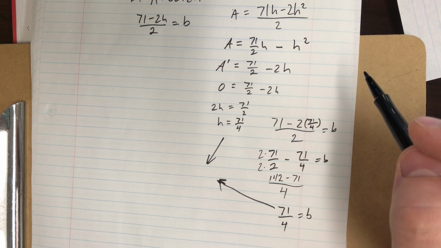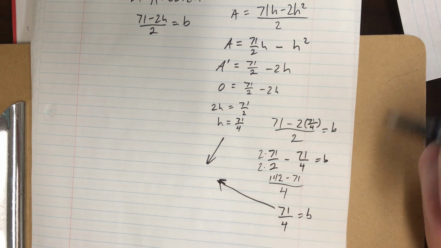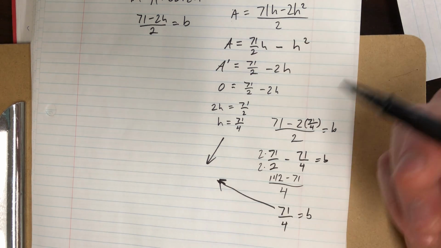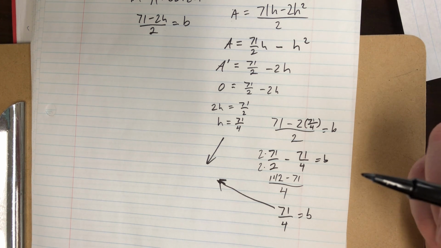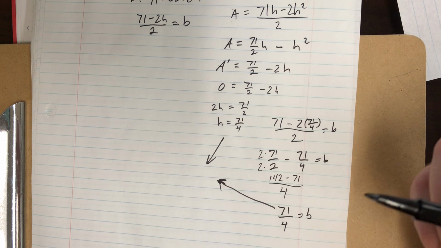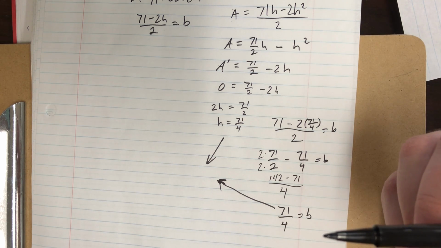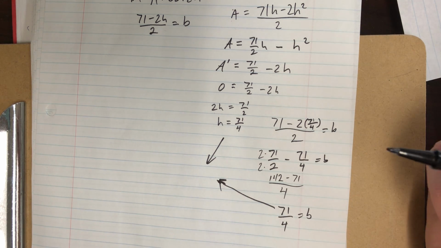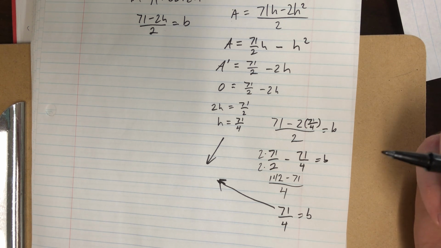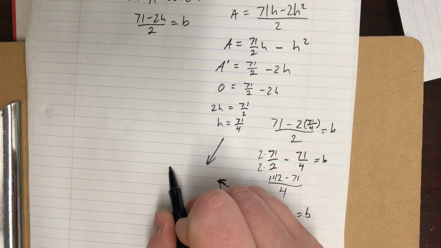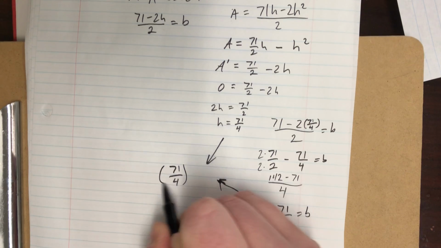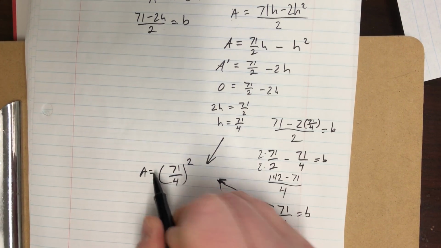It turns out that in a lot of these kinds of questions, when it's a rectangle, when it's a box, when it's a tank, a lot of times symmetrical shapes and shapes that are equal in all directions, like cubes and spheres, wind up being optimal. In this case, a square is optimal. 71 over 4 squared is equal to our area.